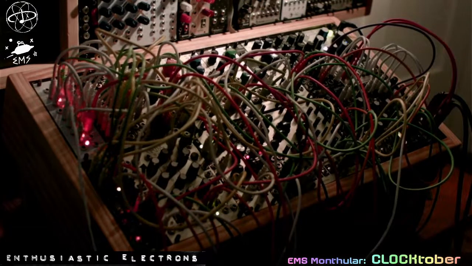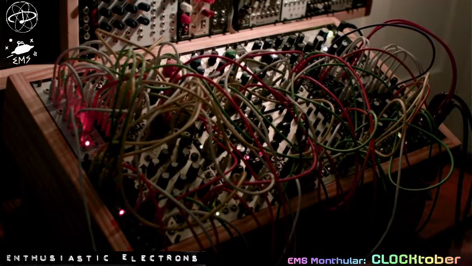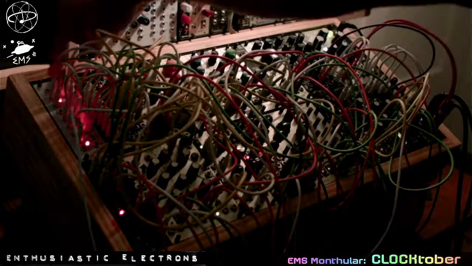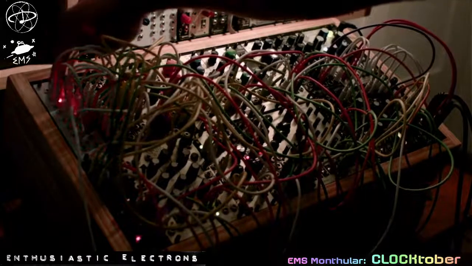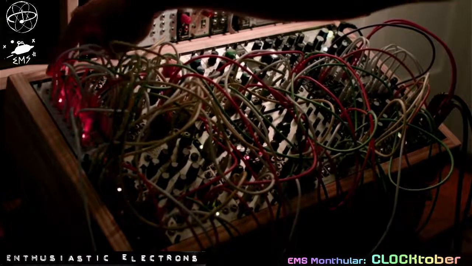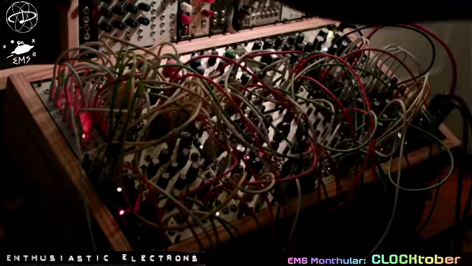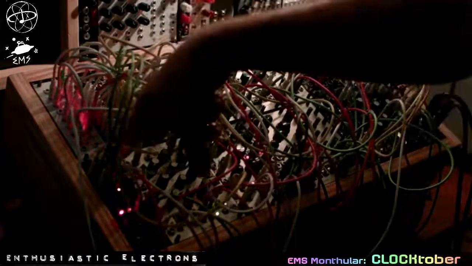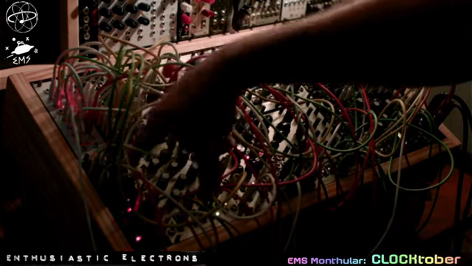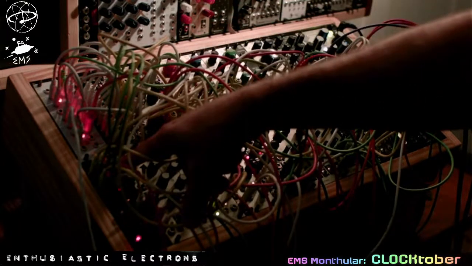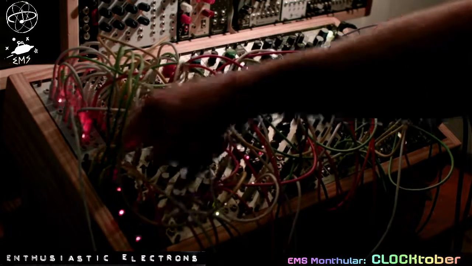Okay. It's probably pretty quiet, but anyway, I was just going to do a quick patch breakdown of this Clocktober patch before I break it apart, because I will forget what I did otherwise. But everything is happening through the Divide and Conquer, which I just built, clock divider by Nonlinear Circuits. It is being driven by the square output of this Doepfer A145-4 LFO, going pretty fast.